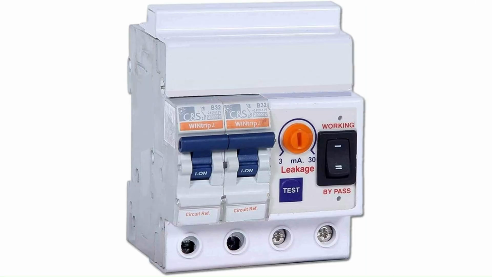ELCB has the same function as RCCB but is a voltage sensing device. However, this is an old technology and is not in common use. ELCB works based on earth leakage current. These devices measure the voltage on the earth conductor, and if this voltage is not zero, this indicates a current leakage to earth.